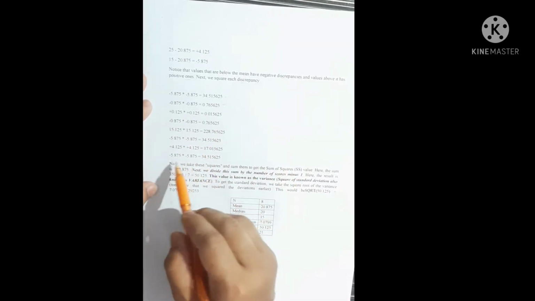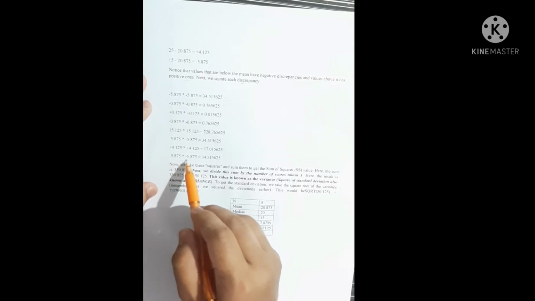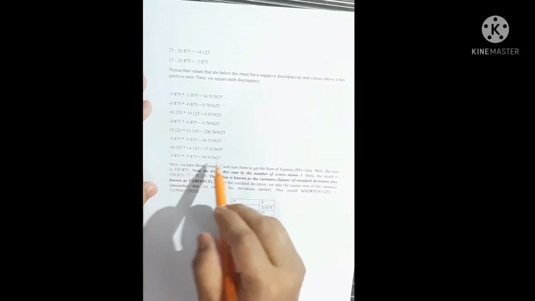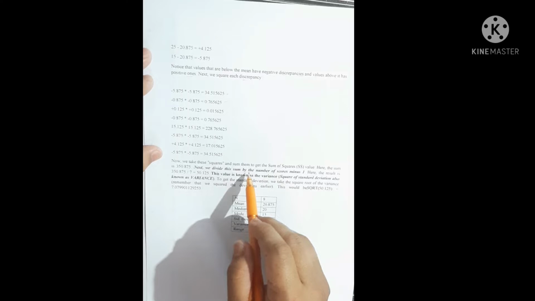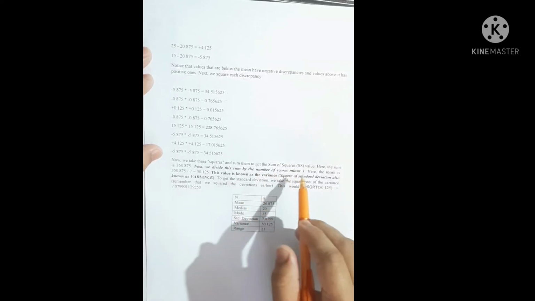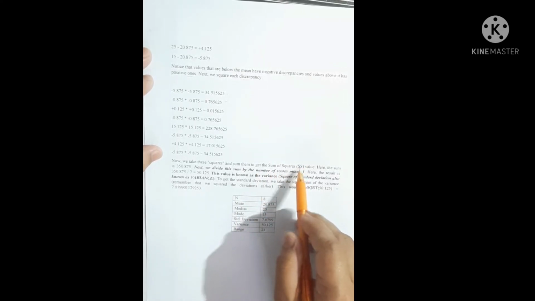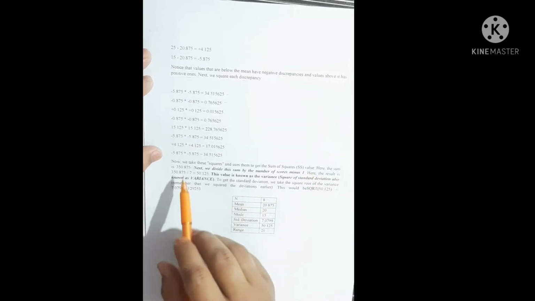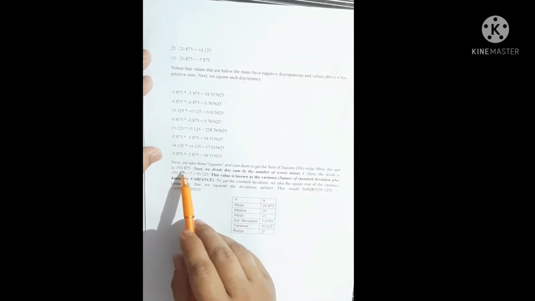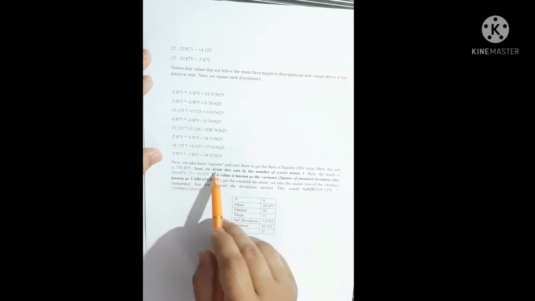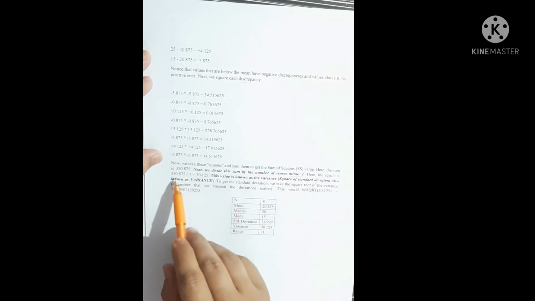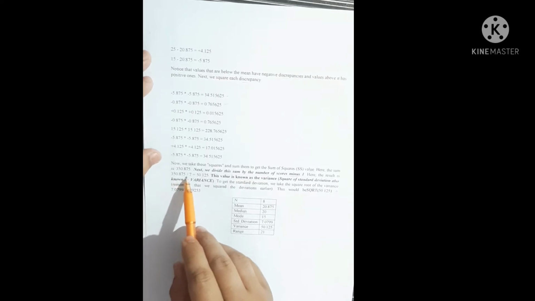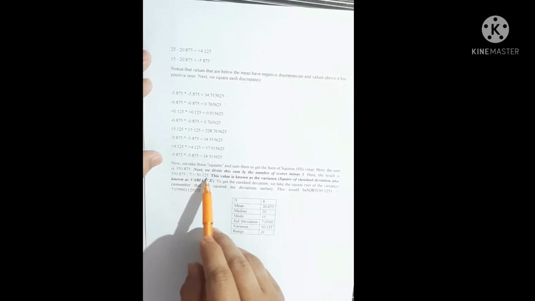We have to calculate all of these, like minus 5.875 into minus 5.875, we got 34.515625. Now we take these squares and sum them to get the sum of squares. Here it is written as the sum of squares value. Here the sum is 350.875. Next we divide this sum by the number of scores minus 1. Here the result is 350.875 upon 7, which is equal to 50.125.